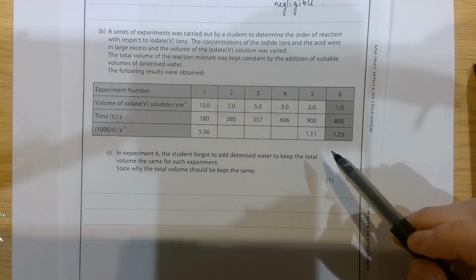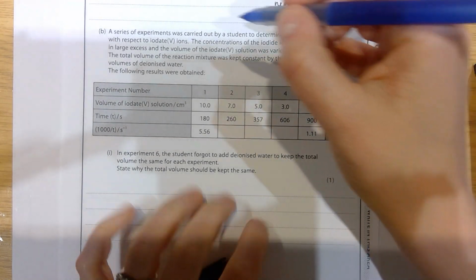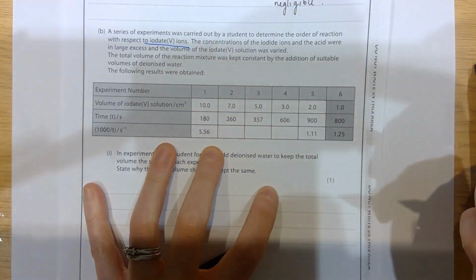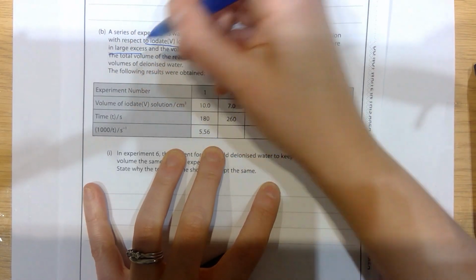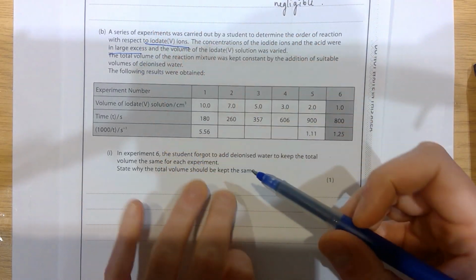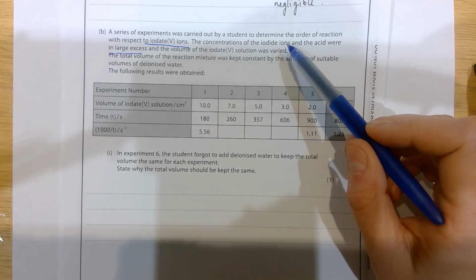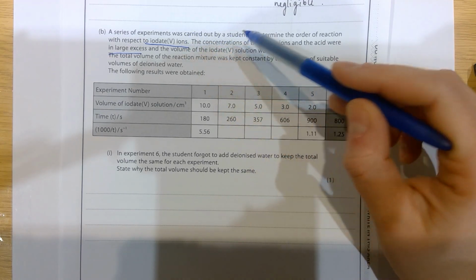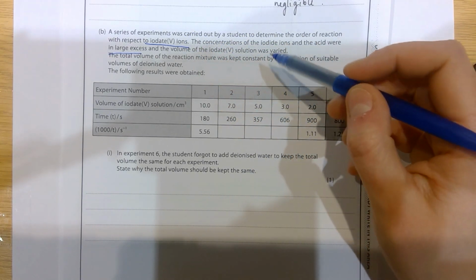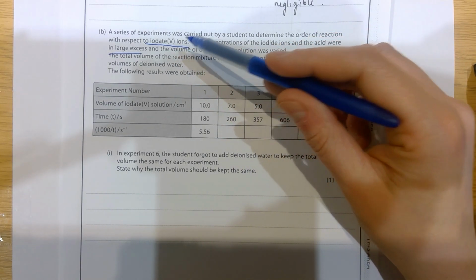Okay, so part B, we've got some data here, and we're told some important things. Always worth, again, highlighting things that you're told. So we're trying to find the order of reaction with respect to the iodate 5 ions. We're told the concentration of iodide ions and acid were in large excess. That's important because it means effectively their concentration isn't changing. So the order with respect to iodide and the acid isn't going to affect the rate in this particular instance because the concentration is going to be the same in each case. So that means that we can focus in just on the iodate 5 ions and work out how the concentration of iodate 5 affects the rate.